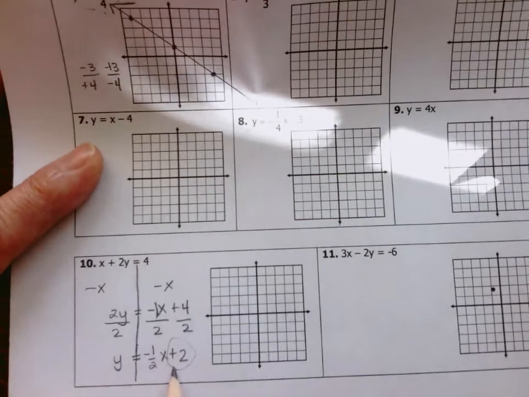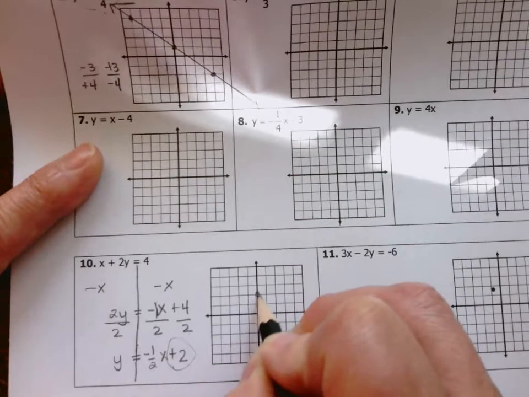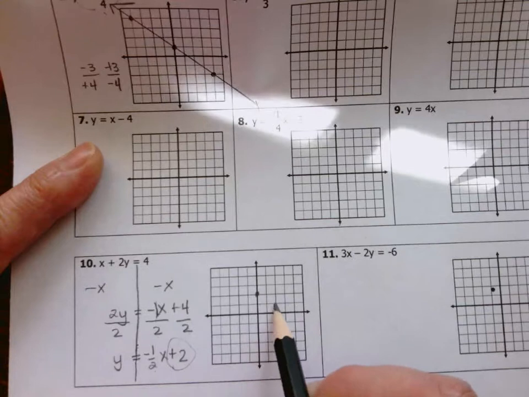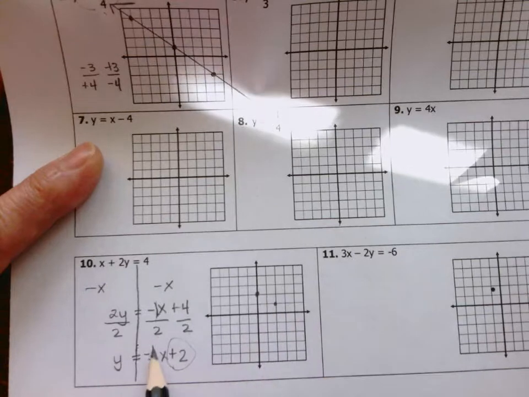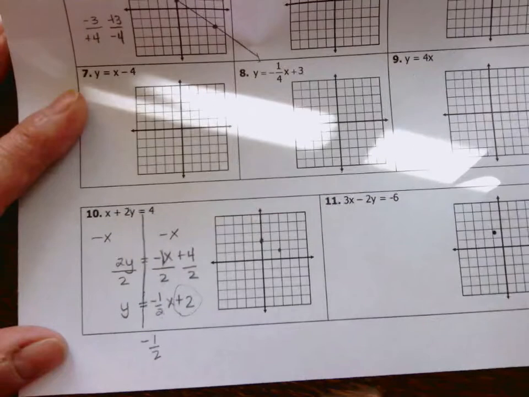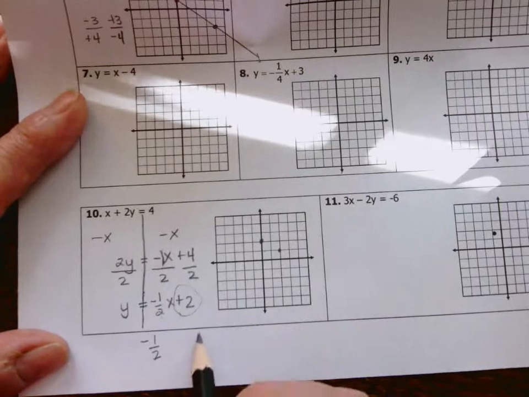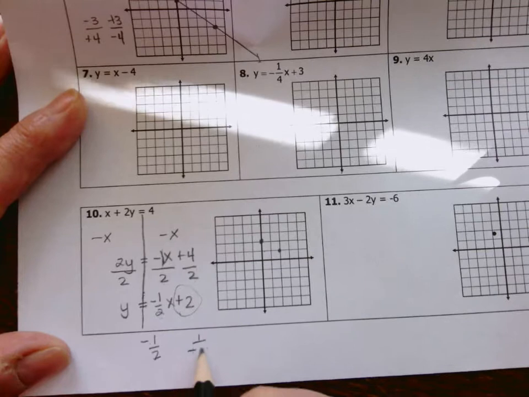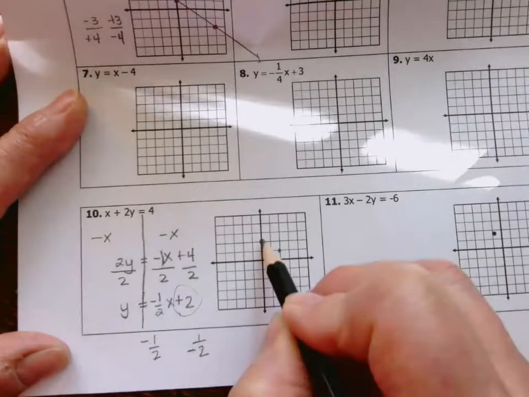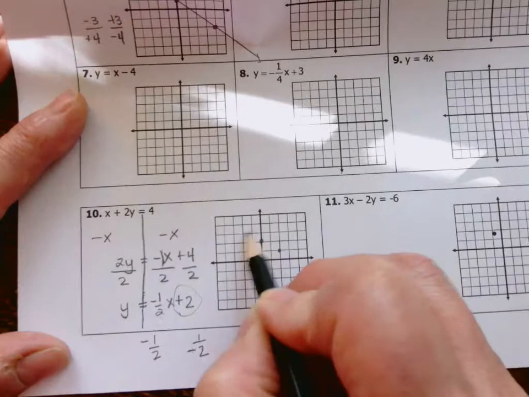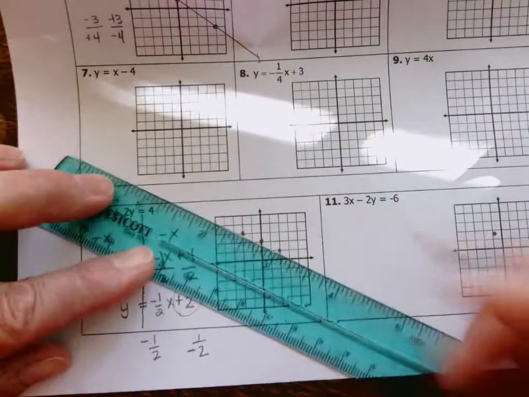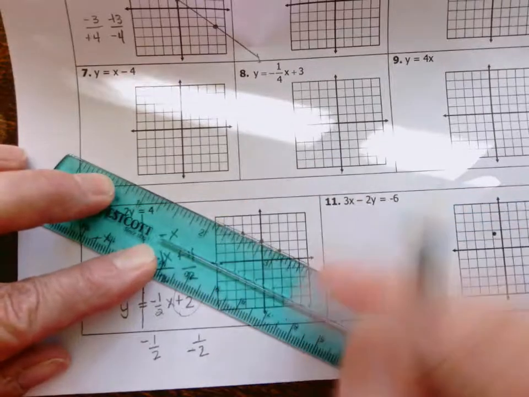Now I can put a point at 0, 2, and then I'm going to go down 1 and to the right 2, down 1 and right 2, or I can go up 1 and left 2. Down 1, right 2, up 1, left 2. And there's my line. And I'm going to use my straight edge again to draw a great line here.